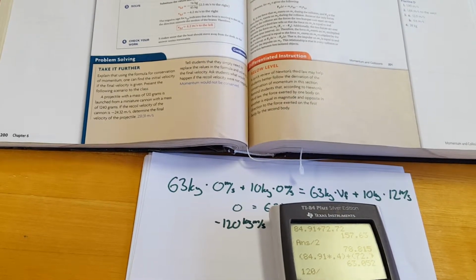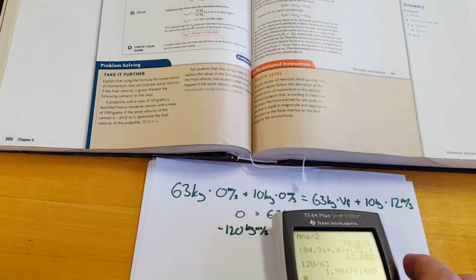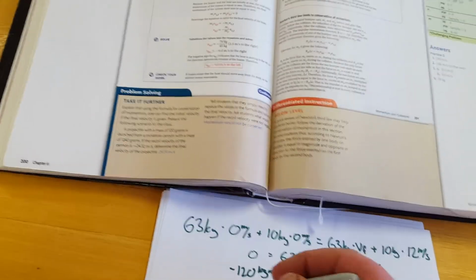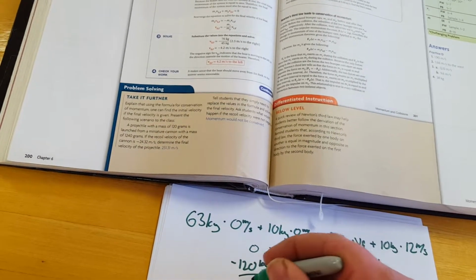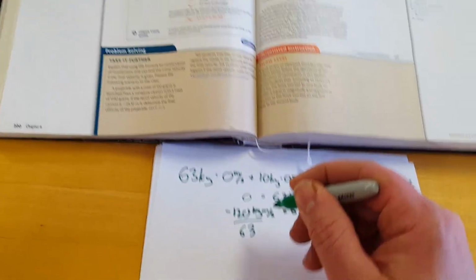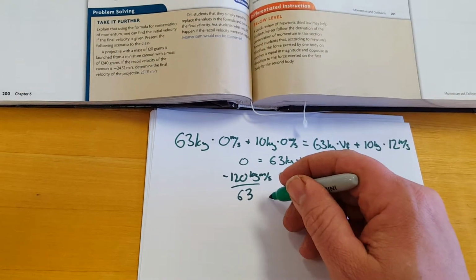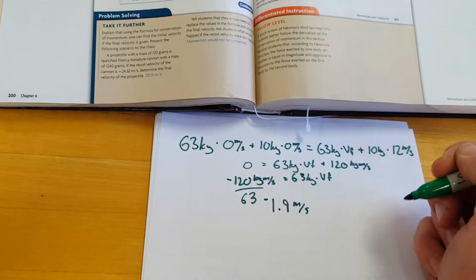120 divided by 63. And we're told that he's got a velocity of 1.9. Now, I didn't put the negative into my calculator, but we know that negative is still there. So when we divide by the 63, we learn that it's 1.9 meters per second in the negative direction.